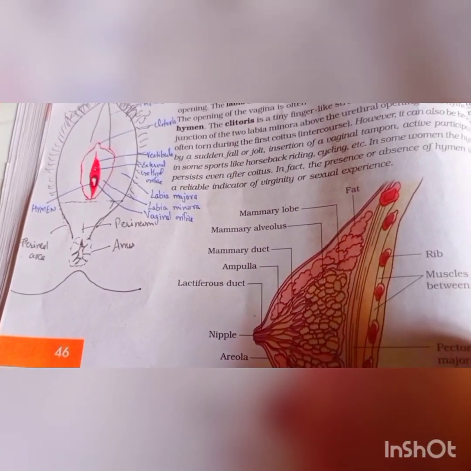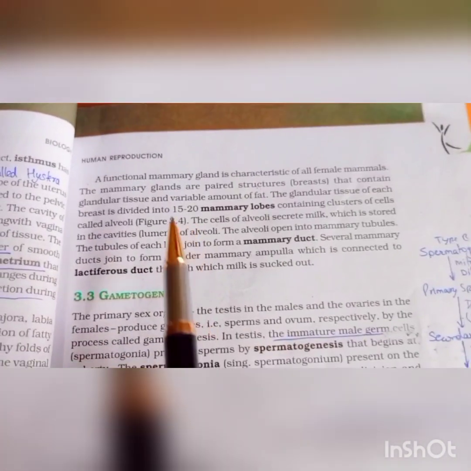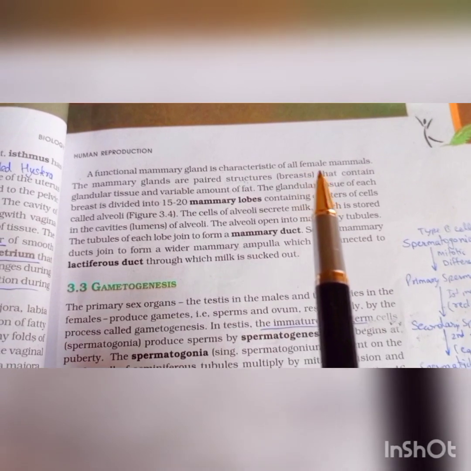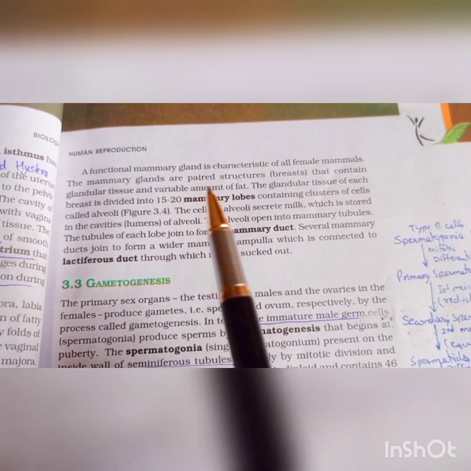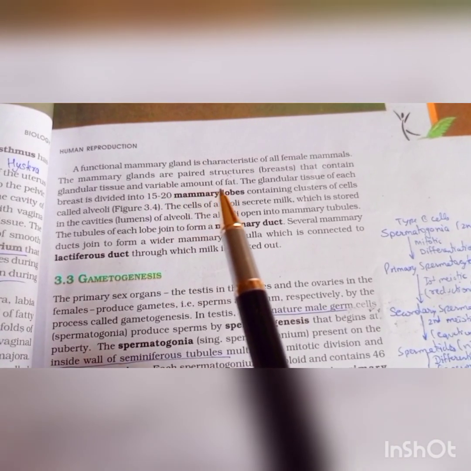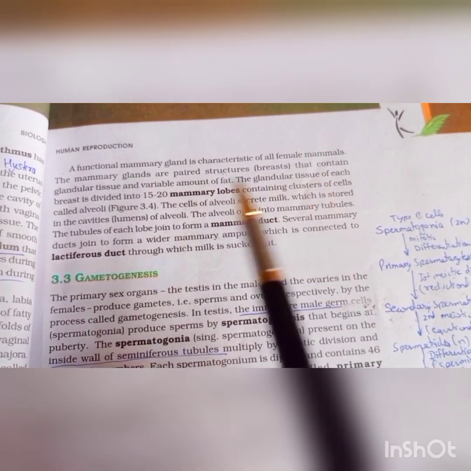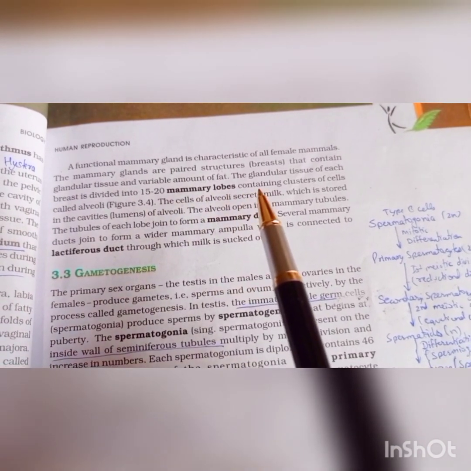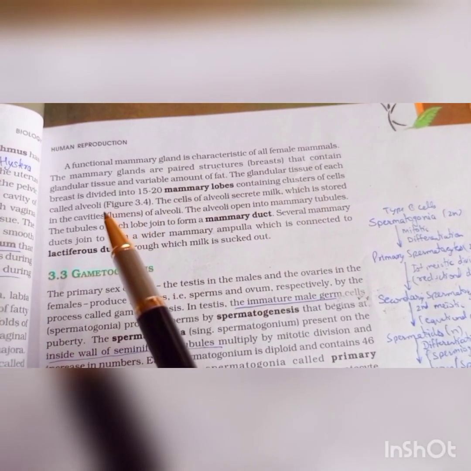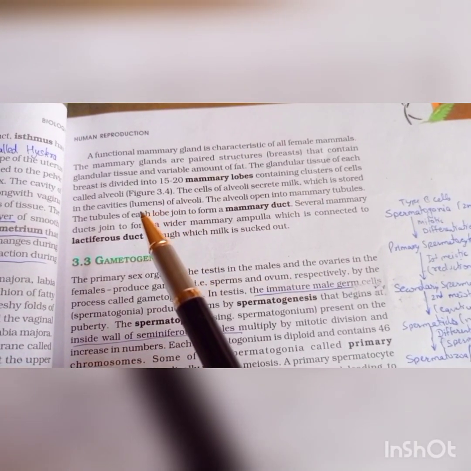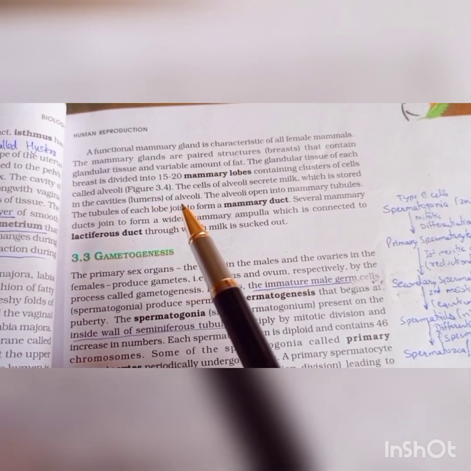Now leading to the next para, mammary glands. A functional mammary gland is characteristic of all female mammals. The mammary glands are paired structures, the breasts, that contain glandular tissue and variable amounts of fat. The glandular tissue of each breast is divided into 15 to 20 mammary lobes containing clusters of cells called alveoli. The cells of alveoli secrete milk which is stored in the cavities, the lumens, of alveoli.